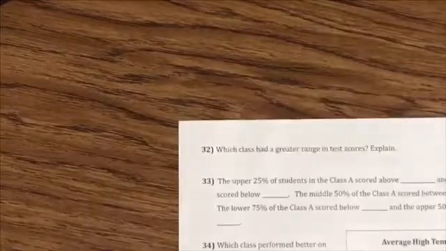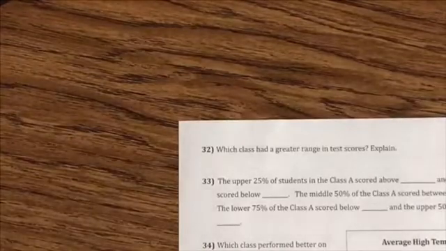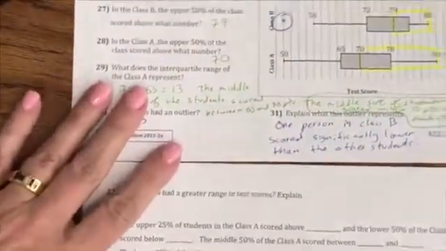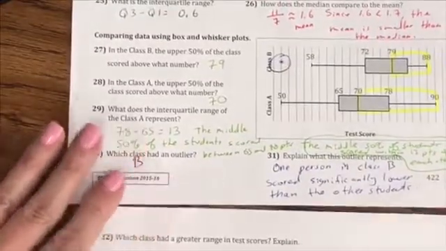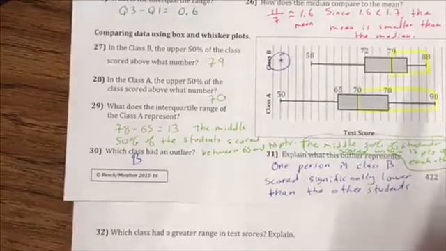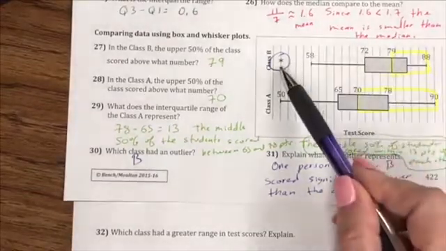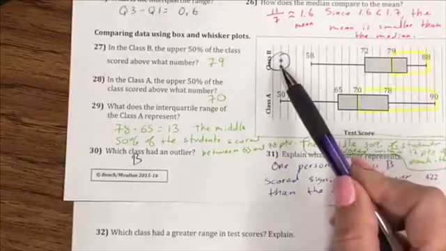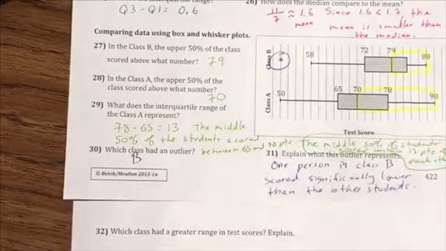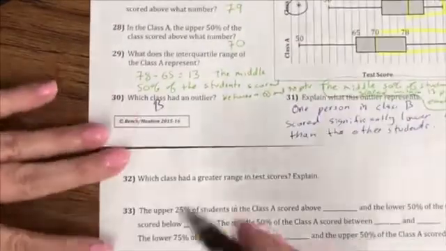Okay, our last page. Which class had a greater range in test scores? Explain. Okay, let's go back now and look at this class. We're still going off this same question here. Which class had a greater range in test scores? Well, let's see what was the range. The range is the largest number minus the smallest number. So here is 88 minus 50, which is 38. This one is 90 minus 50, which is 40. So class A actually had a greater range in test scores.